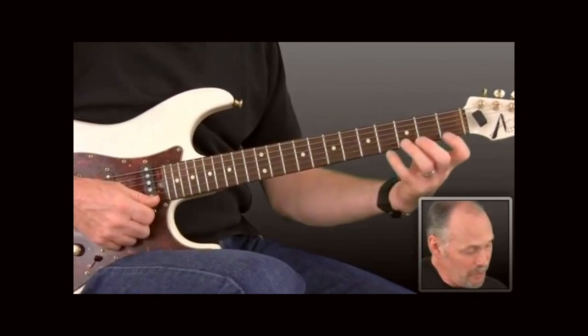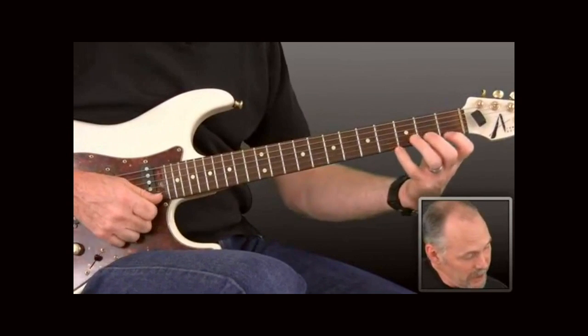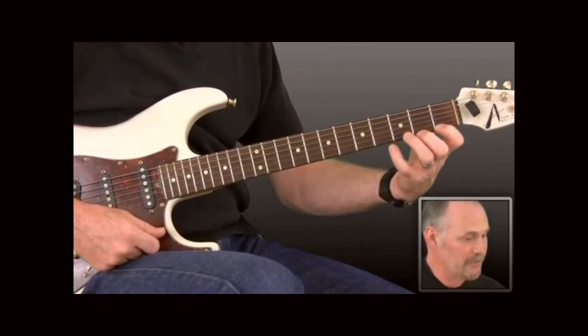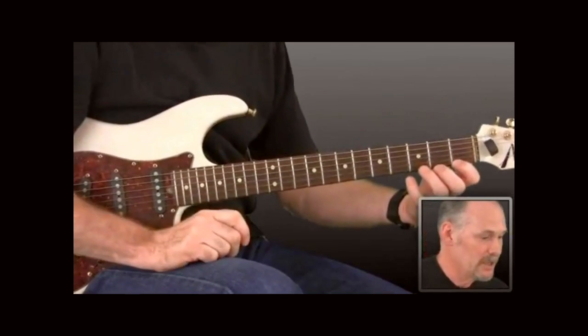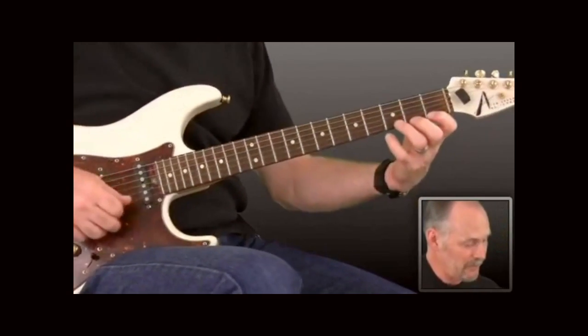Now let's start with the open E. And then we're going to play the first fret on the first string, which is F. Okay, now you can refer to the supplemental material. I have all the notes there right on the staff and on the tab for you.